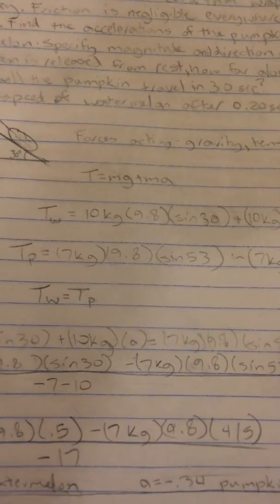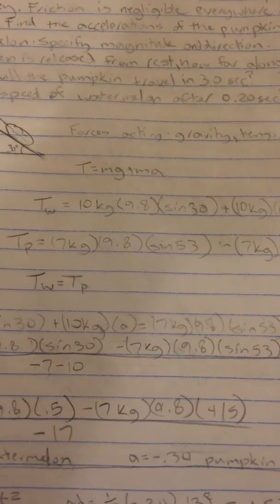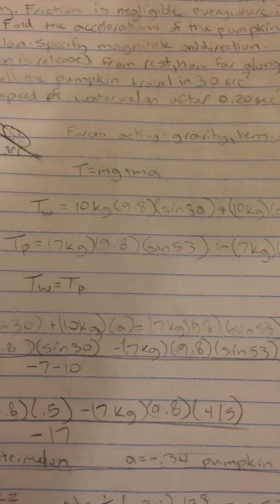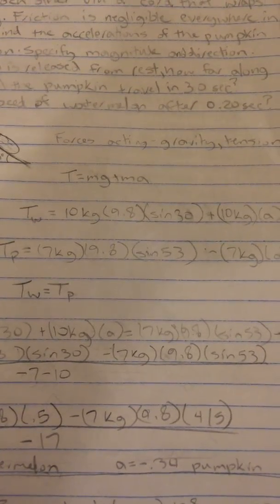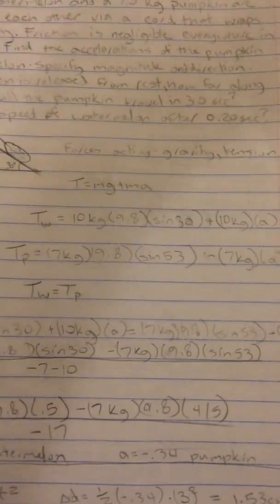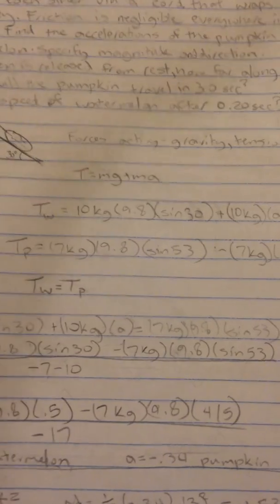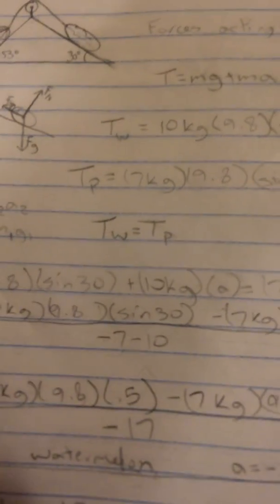So I can figure out the mass times gravity plus the mass times acceleration for both of them, and set them equal to each other. So right there it says the tension of the watermelon equals tension of the pumpkin.